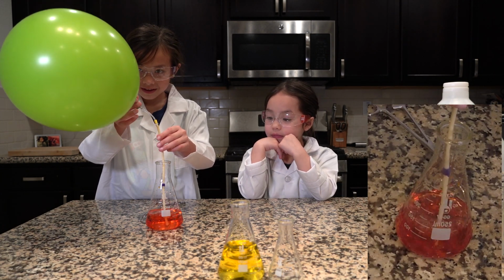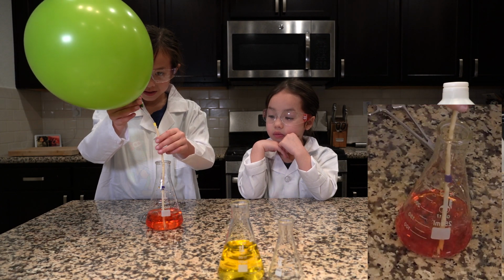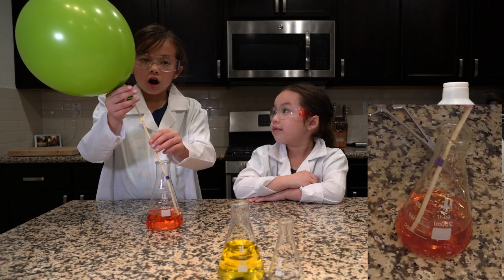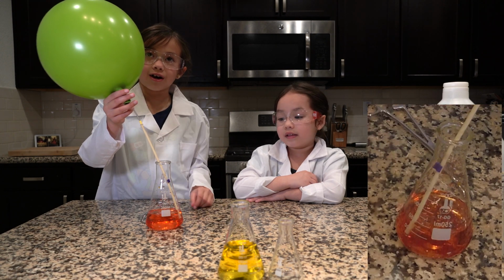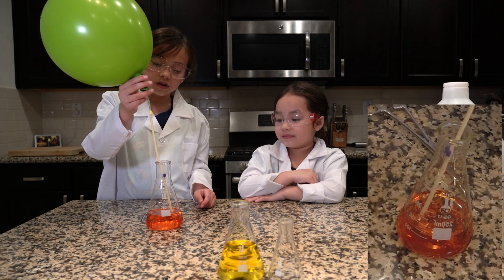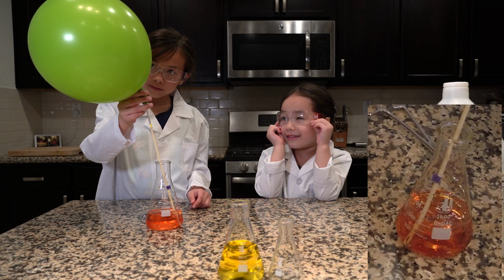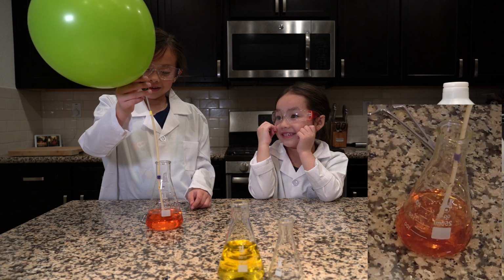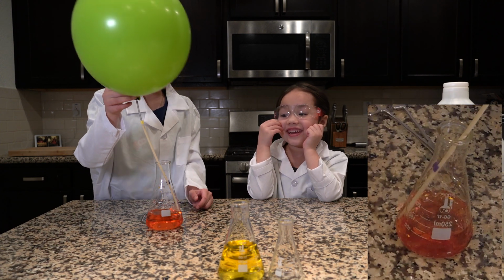Whoa! That's so cool. It is. The more we hold it in here, the more carbon dioxide is let out, and the solution becomes more acidic. There's a lot of air in there. There is. Like a punch of air.